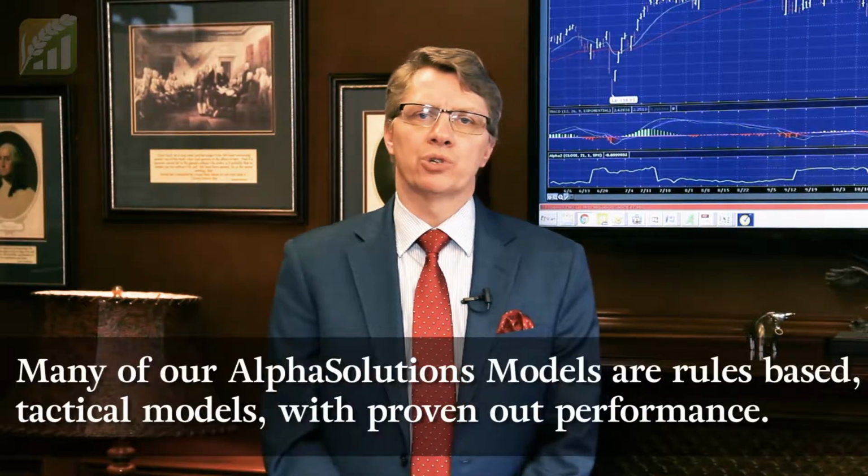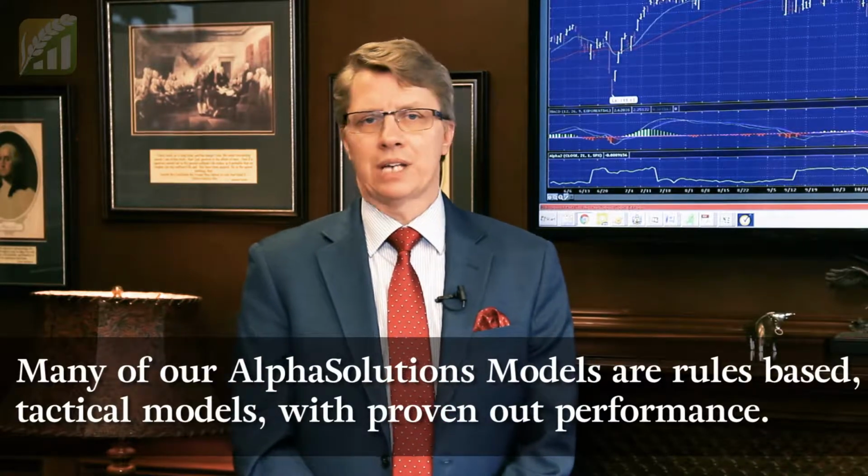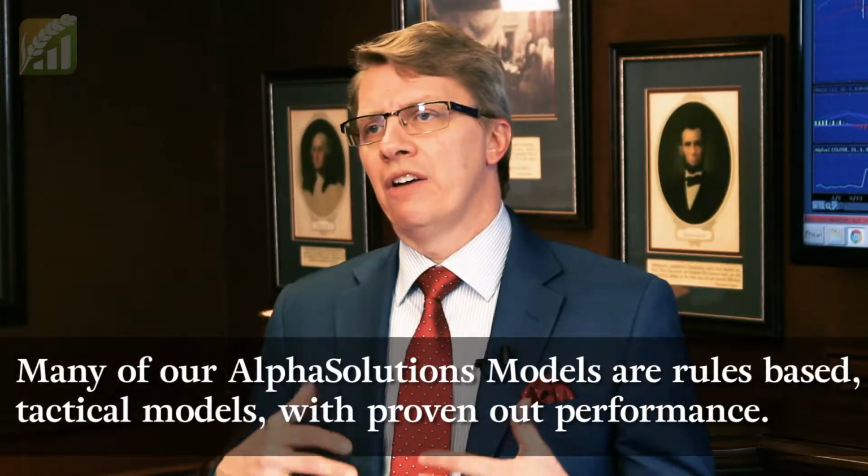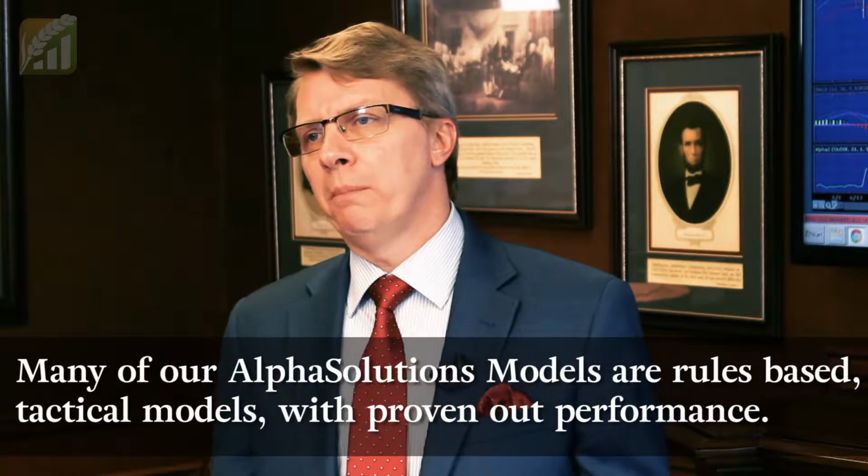Now, many of our AlphaSolutions models are rules-based tactical models that have proven outperformance in both up markets and in down. Today, we're going to look at the AlphaSolutions 1350 strategy in order to better understand how we use rules-based models with downside risk controls to grow and protect your investment portfolio, which is actually very different than the typical buy and hold approach.